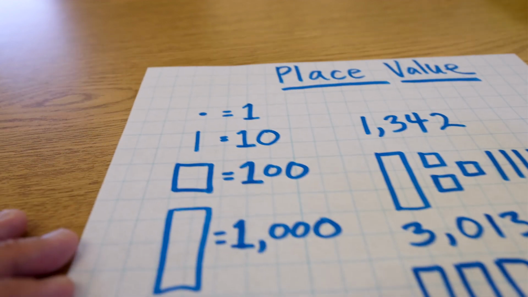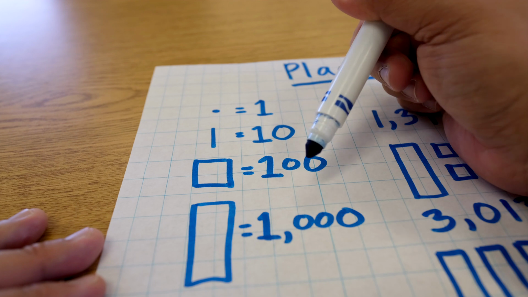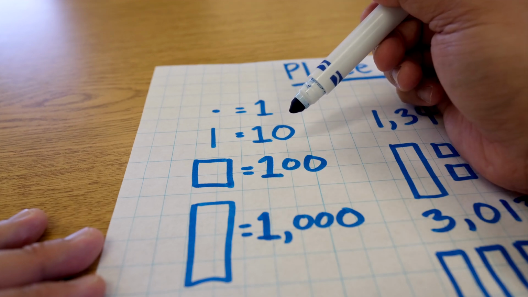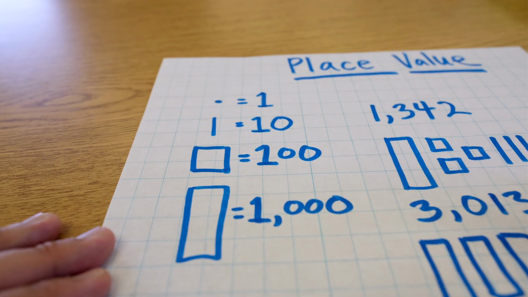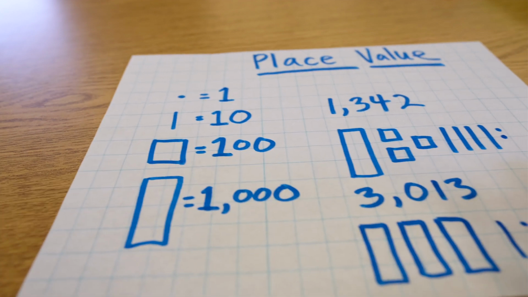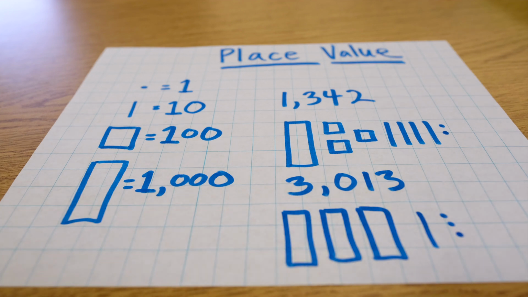The most important thing to know is how we're representing the different numbers. The dot being 1, the line being 10, the square being 100, and the rectangle being 1,000. This is what your homework is going to be on. So make sure you understand this before we move on to some more complicated stuff.